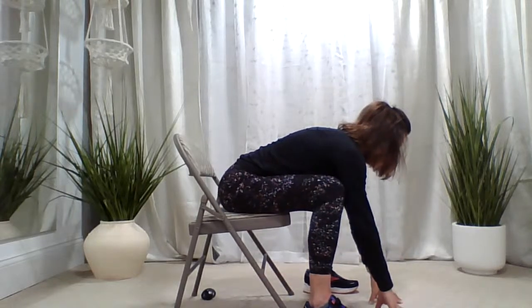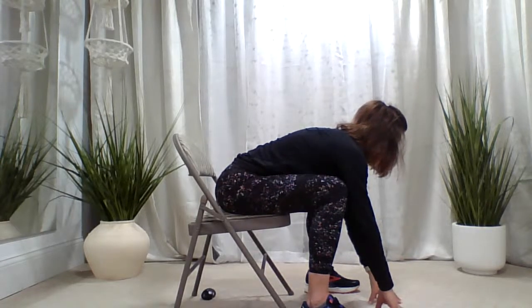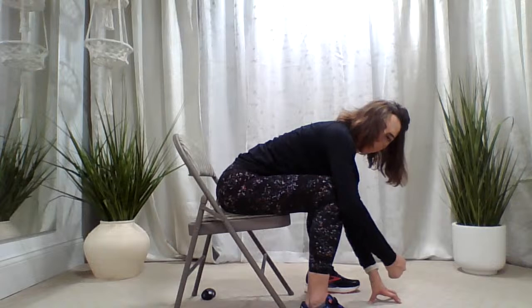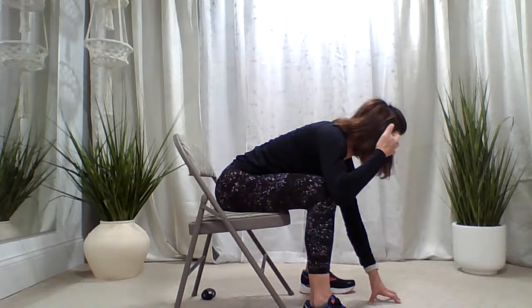Legs are going to come a little bit wider here, and we're going to come all the way down to the floor here. So just relax both arms to the floor, walk the feet a little bit wider, and from here now, go ahead and just shift the hips side to side. I'm pushing with my right foot and pulling backward with my left foot, and then switching sides.